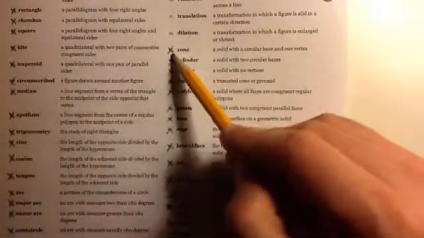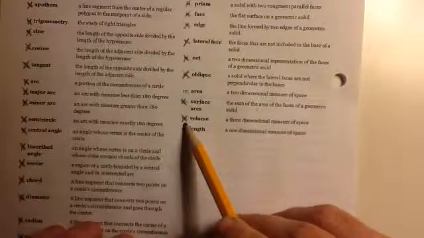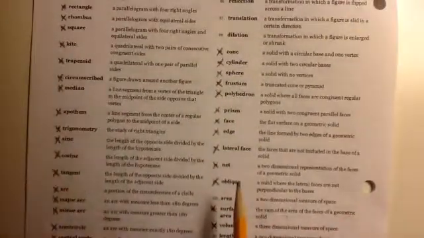You do not need to know cone, which is 89, all the way down through oblique, which is 99. You do not need surface area, and you do not need volume. So all those words you will not necessarily need to know on your midterm. However, if you know them, they may come up as extra credit questions.